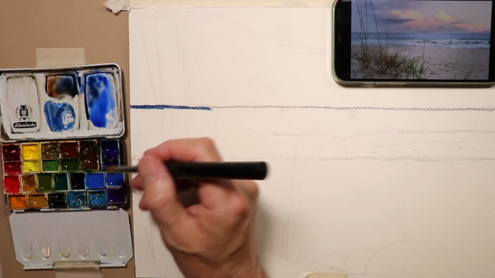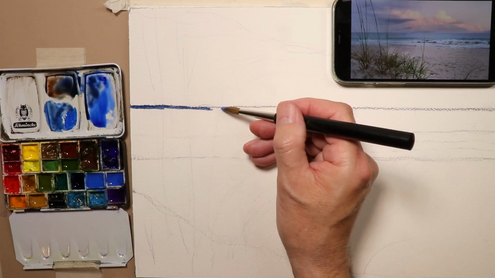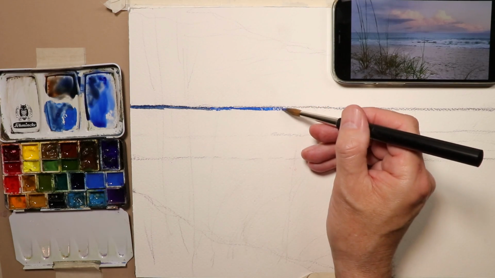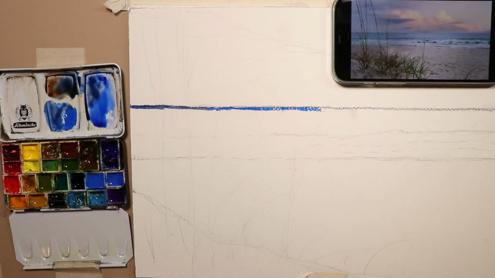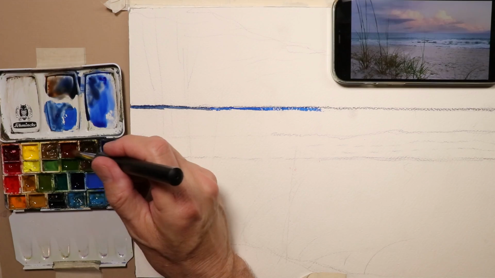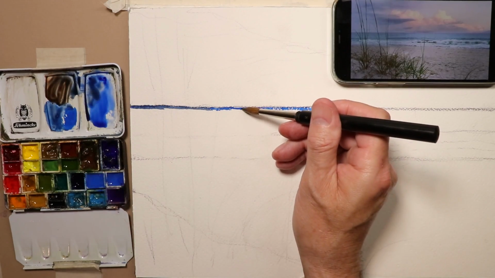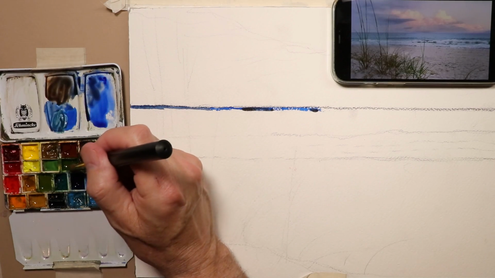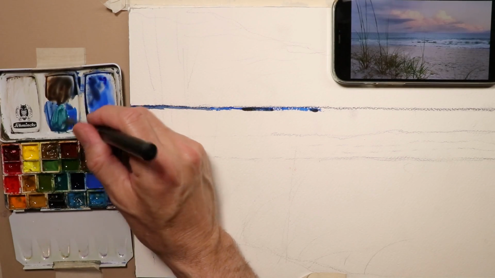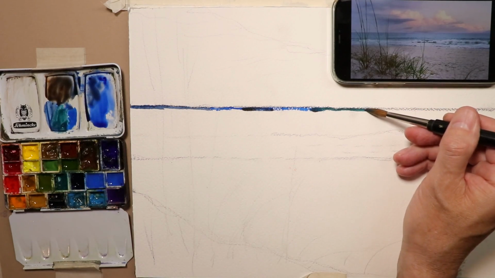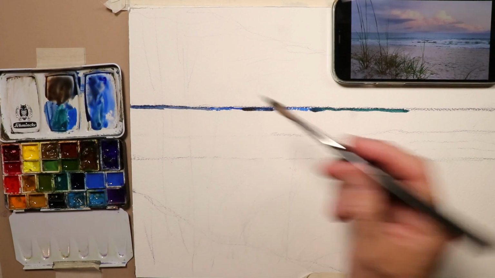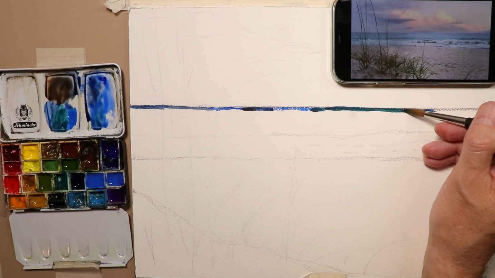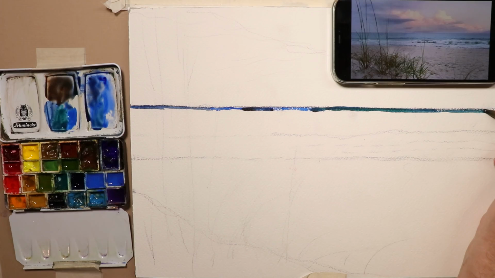this distant horizon line of the ocean, I'm going to make it a little bit darker. And I might change up a little bit of the color as I go. Maybe there's a little bit of green mixed in there. Sap green or viridian green. So you can see I'm just doing that very, very fine line there for the ocean, the distant horizon line of the ocean, like that.